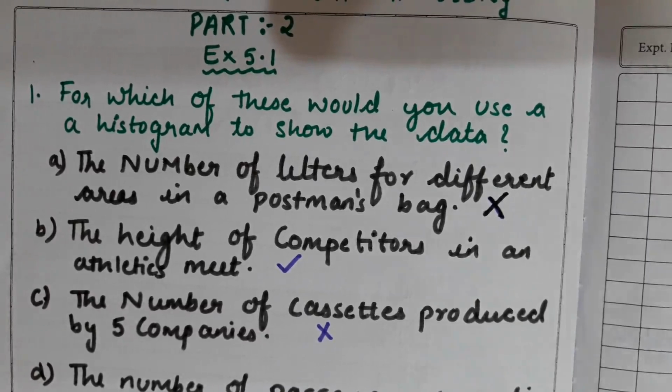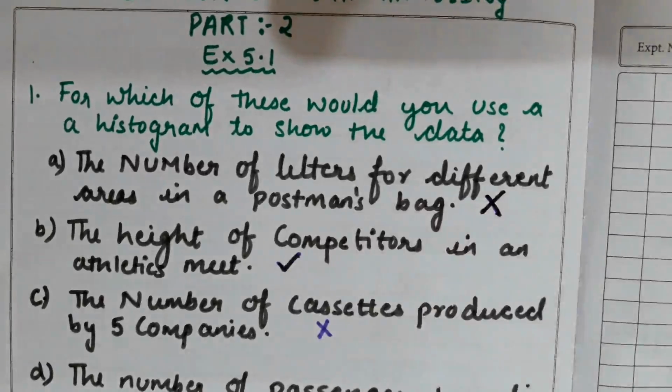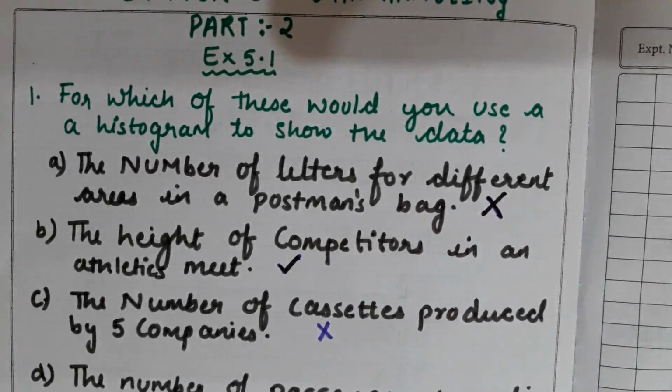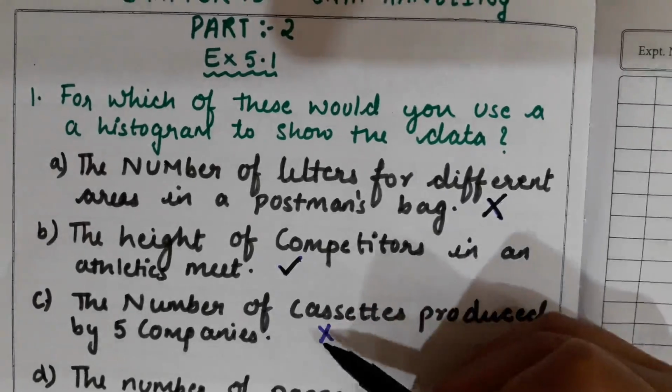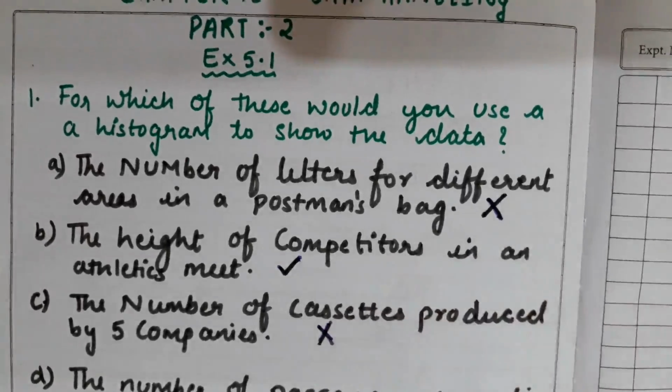So in the second option histogram is possible. Now third is the number of cassettes produced by 5 companies. Five companies are producing cassettes, so no interval we can make in this, so in this case also histogram is not possible.